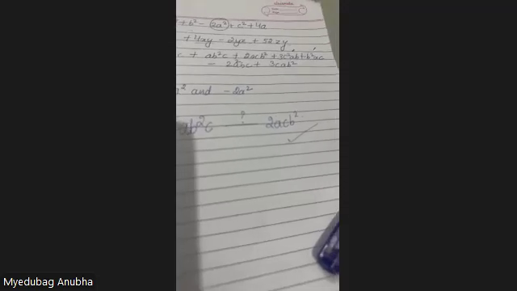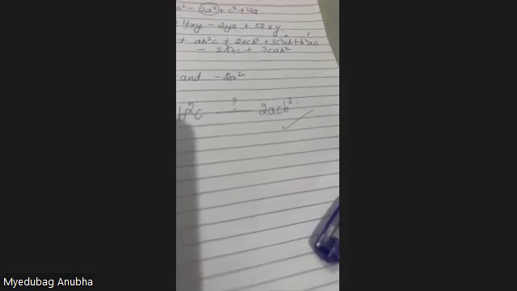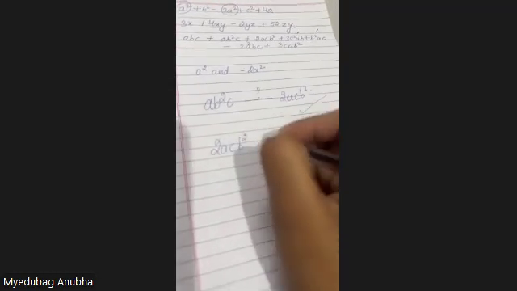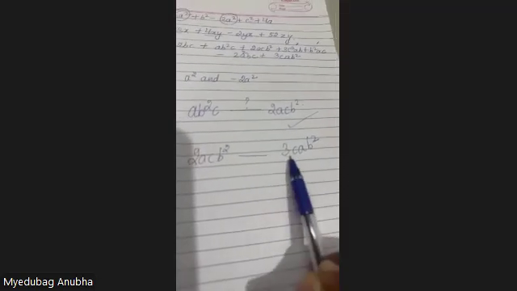Is it, wait, here, is it 2ACB square and 3CAB square? Let me write it down. You told me it is 2ACB square and 3CAB square. A is looking like A, C is looking like C, and B is looking like B. Yeah, great.